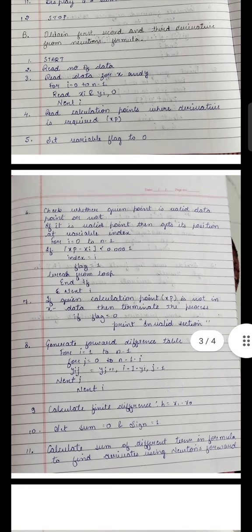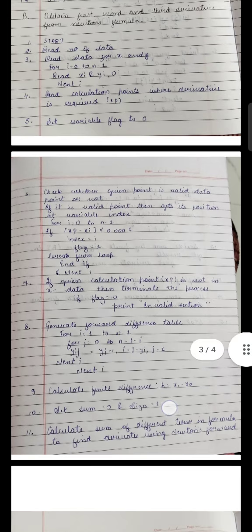Step 6, check whether given point is a valid data point or not. If it's a valid point, then get its position at variable index: for i equal to 0 to n minus 1, if xp minus x[i] is less than 0.0001, index is equal to i, flag is equal to 1. Break from loop and if, next i.